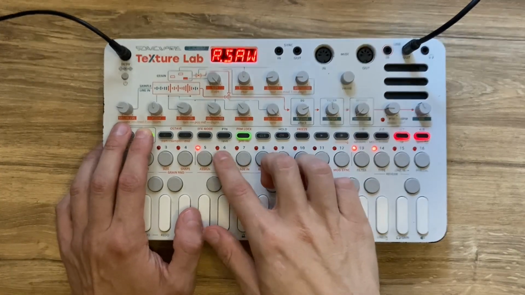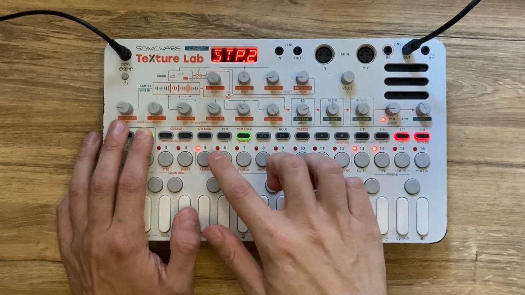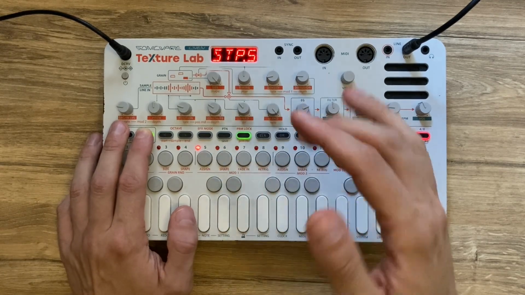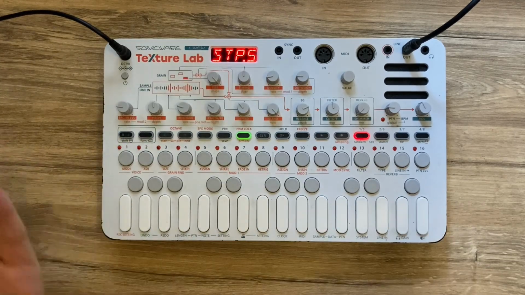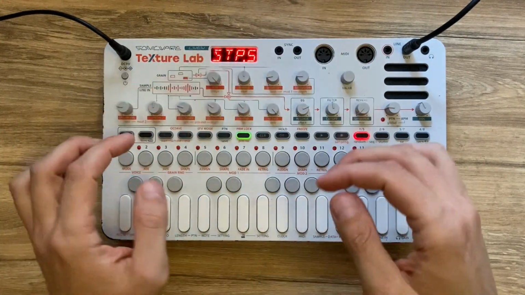Or we could also do this with a step shape. For example, step 5, which is going to fluctuate between 5 different steps of values. And so hopefully we're going to be able to fluctuate between 5 different tones.